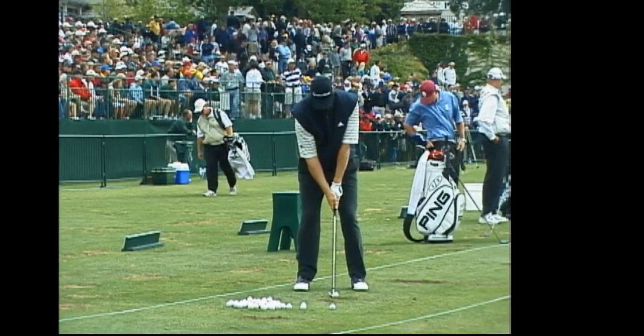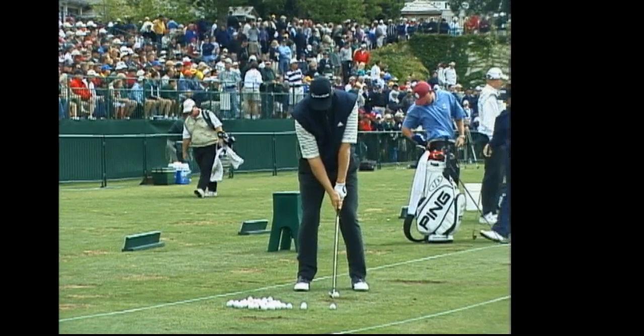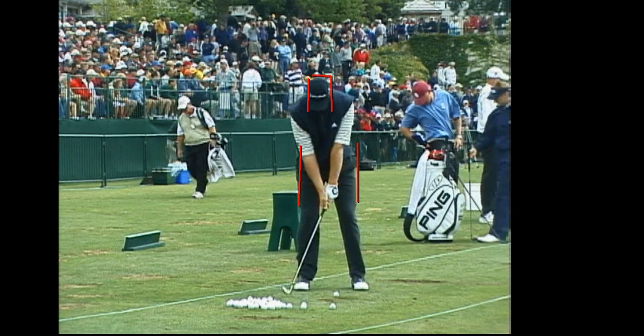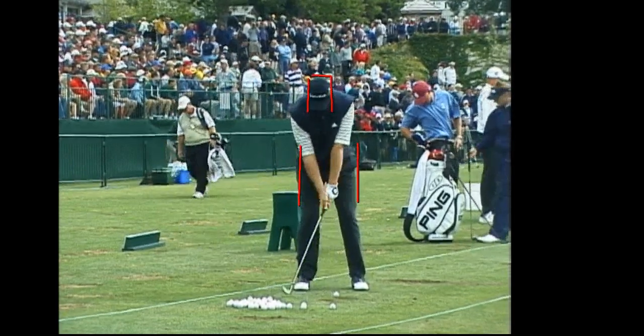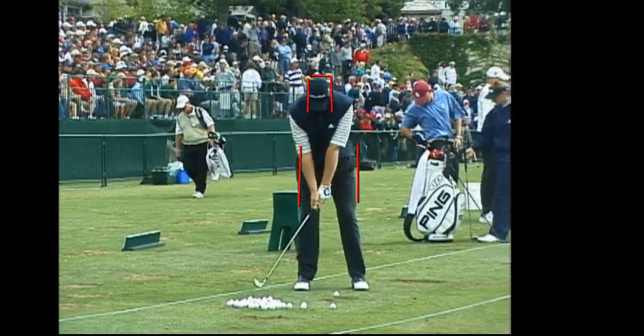So here's Ernie Els. I took this picture of Ernie back at Hazeltine at the PGA, 2000, and can't remember, 2002, 3. So anyway, check him out. So there we see a little bump to the right. You can almost see a little bit of movement this way.